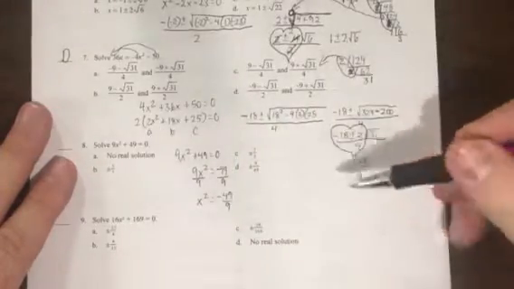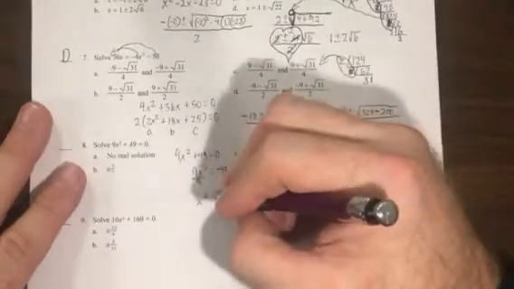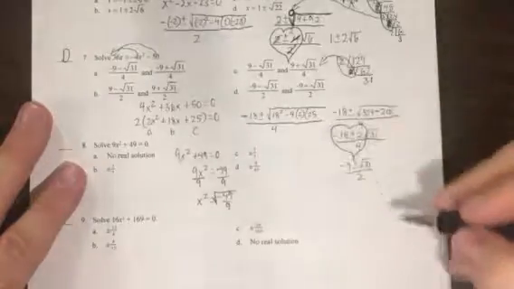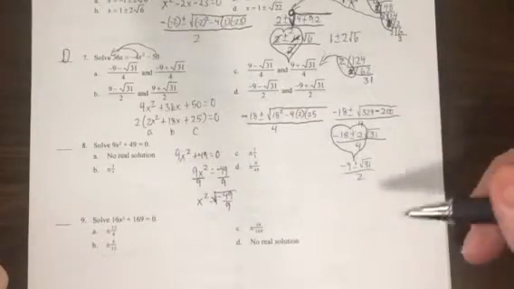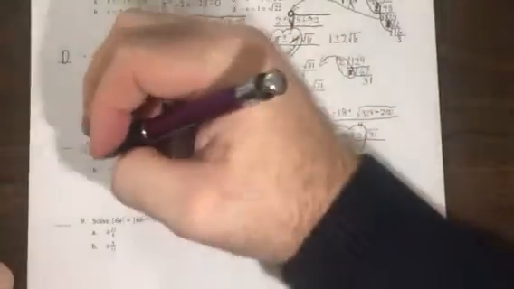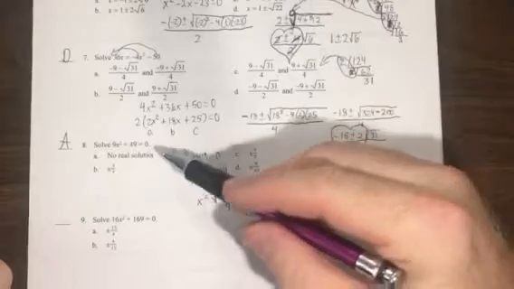Next step? Take the square root. What's that going to give me on top? What type of answer? An imaginary, so is it real? No. So my answer is A. No real solution. Now on the test, I may have one of these just like this, and I may have one of these with a negative sign.